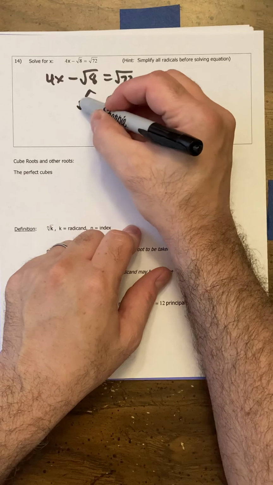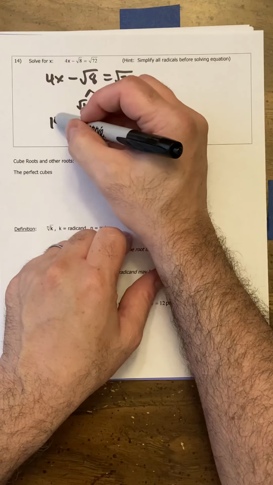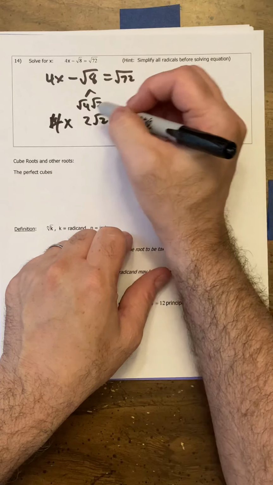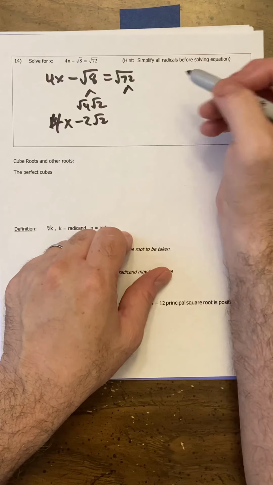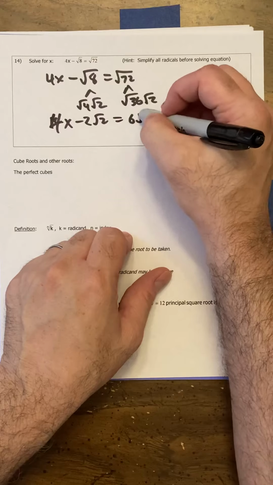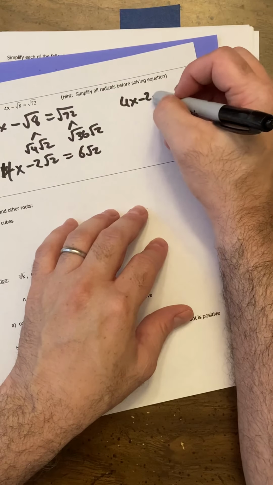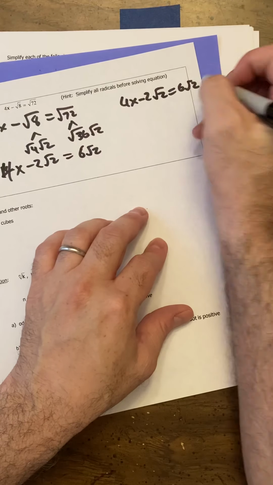Rad 8 breaks down to rad 4 rad 2, which is 2 rad 2. Oh, I'm sorry, this is 4x. 4x minus 2 rad 2. That 72 breaks down to 36 and 2, which is 6 rad 2. Okay, so let me write it over here. So you got 4x minus 2 rad 2 equals 6 rad 2.